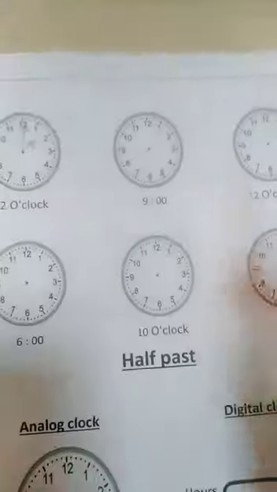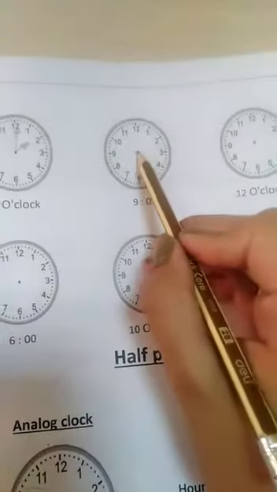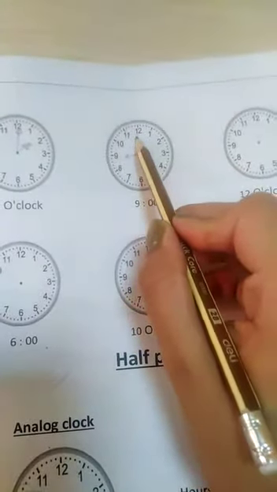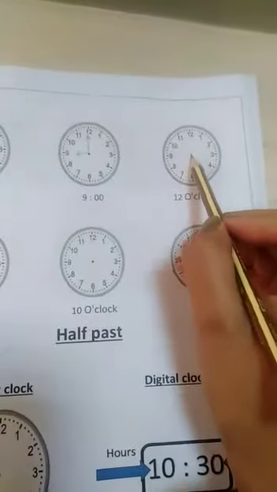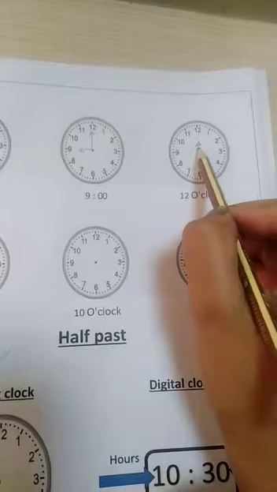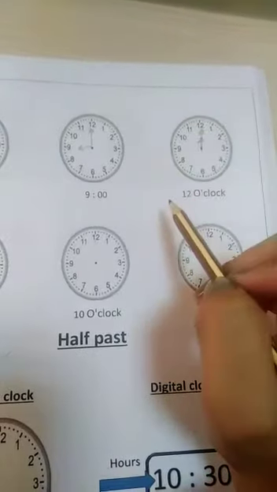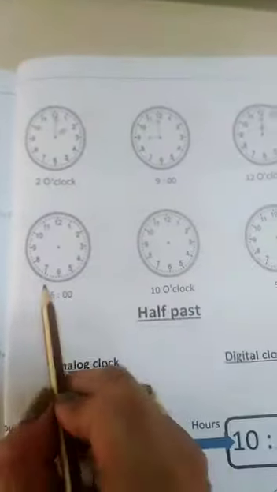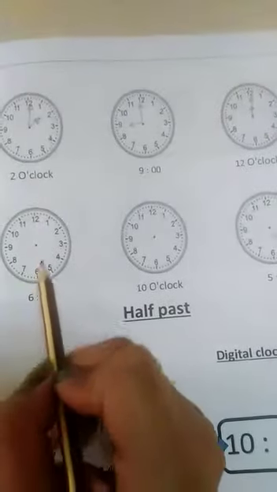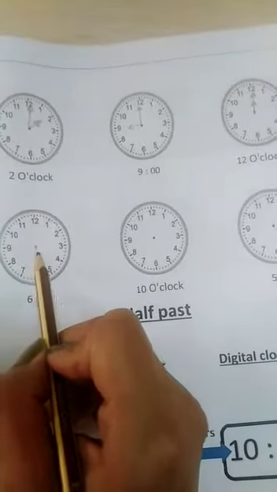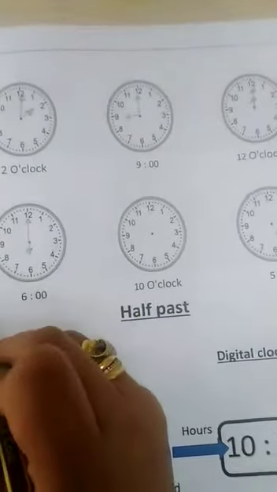The next one, 9 o'clock. So the short hand points to 9 and the long hand points to 12. After that, 12 o'clock. So the short hand points to 12 and the long hand also points to 12. The next one, 6 o'clock. 6 to 0, so it's 6 o'clock. The short hand points to 6 and the long hand points to 12.